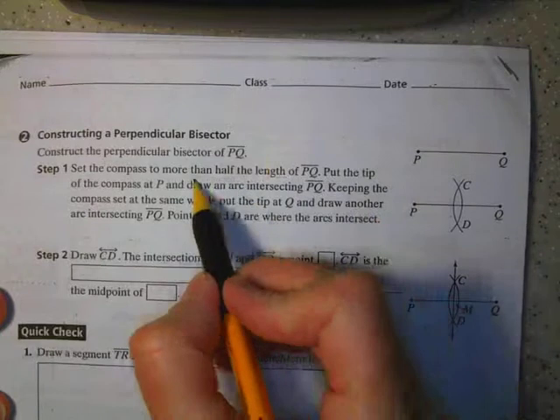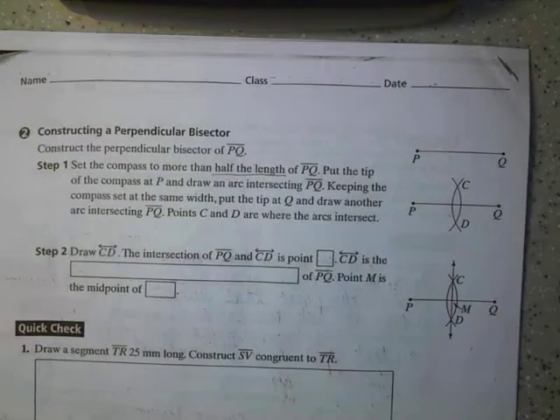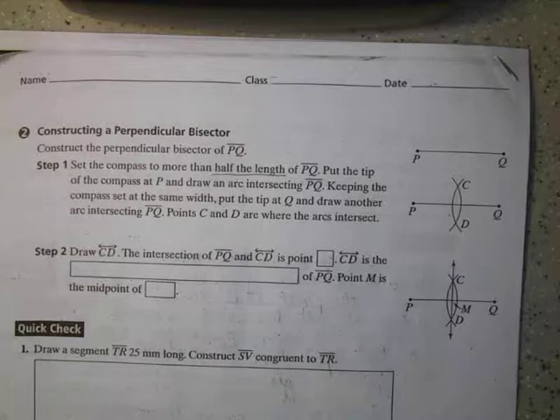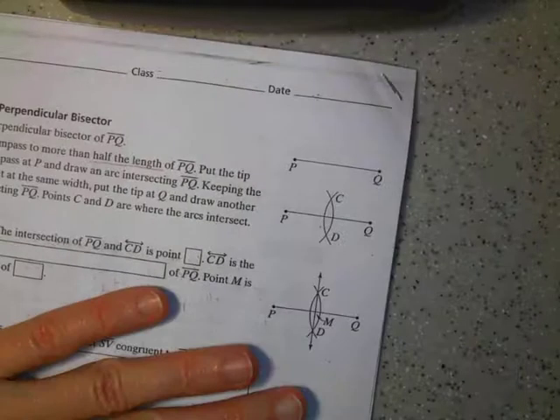Construct a perpendicular bisector of PQ. Set the compass to more than half the length of PQ. That's important, that it's more than half. I usually say eyeball it and make it about 2/3 to 3/4. Put the tip of the compass at P and draw an arc intersecting PQ. Keeping the compass set at the same width, put the tip at Q and draw another intersecting arc. Points C and D are where the arcs intersect. At C and D, then, we can use those points to connect and draw that bisector.